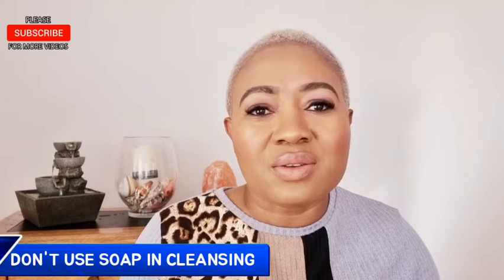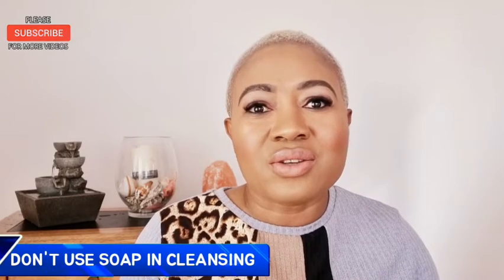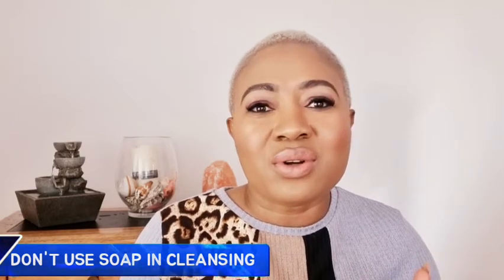Avoid using harsh soap, because harsh soap already has very strong ingredients, alcohol, fragrance, and it's just a little bit too much on your skin. So use a mild cleanser, cleanse your skin, apply your Tretinoin. After that, follow it up with moisturizer, and it will work. It will help solve the skincare problem that you're using it for.